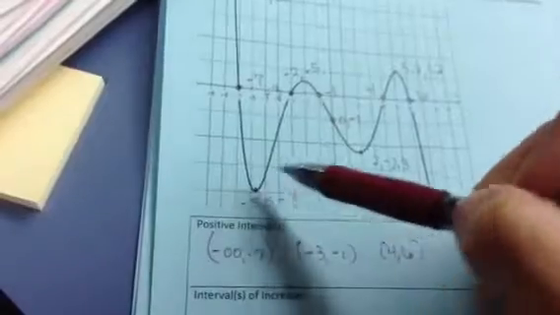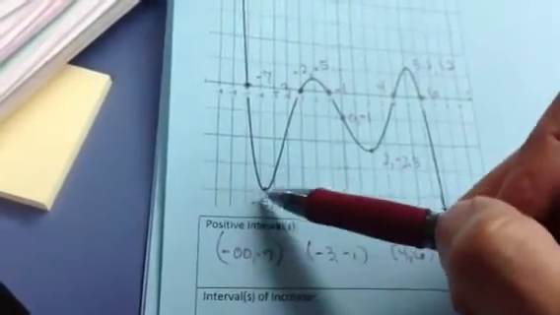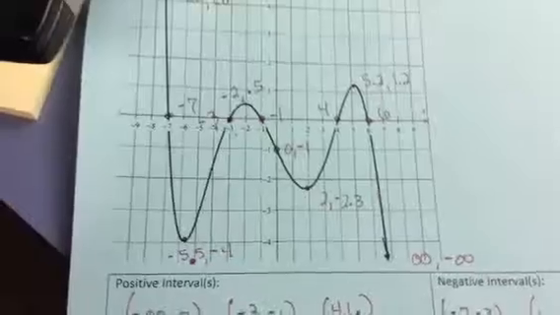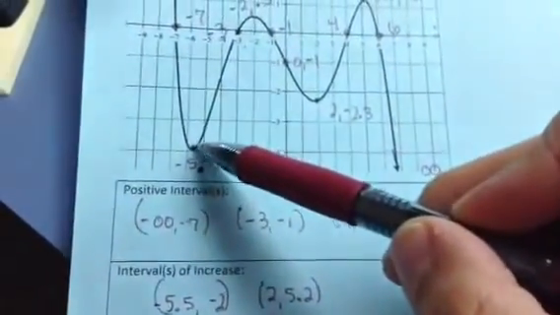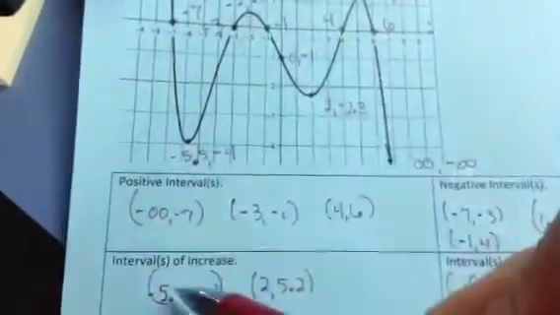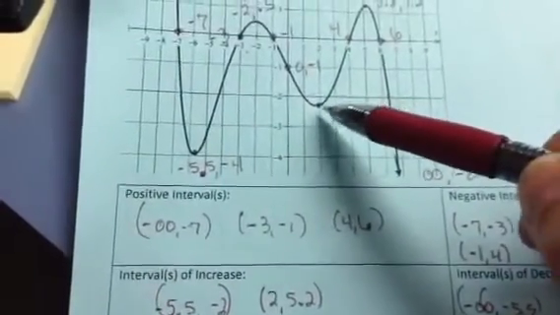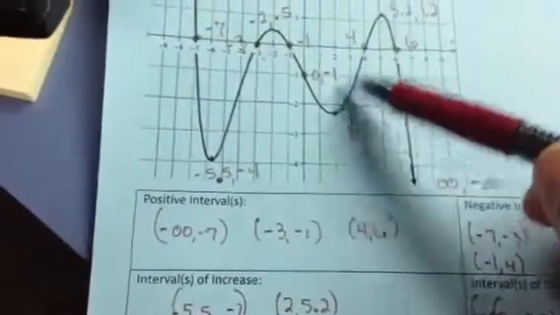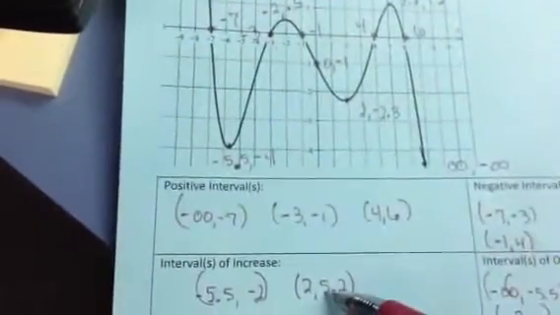So it's going to increase from my estimated value of -5.5 to -2, so I wrote that. And then it's going to increase from here to here, so that's from 2 to about 5.2. And again, we're just using the x values, okay?